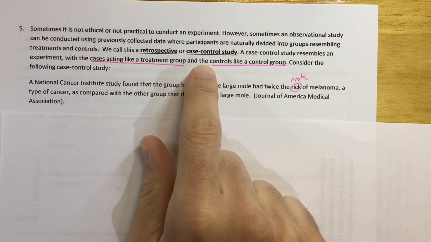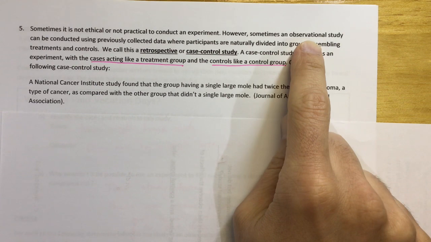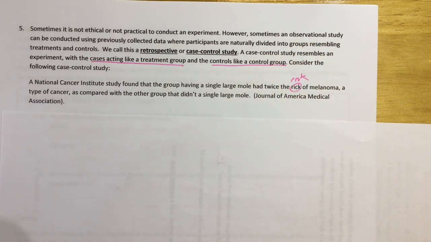So when we do an observational study, it can fall into 2 little categories. Retrospective, and case controlled. Let me see, I'll talk about case control first.